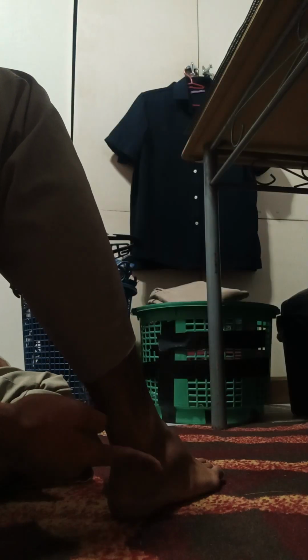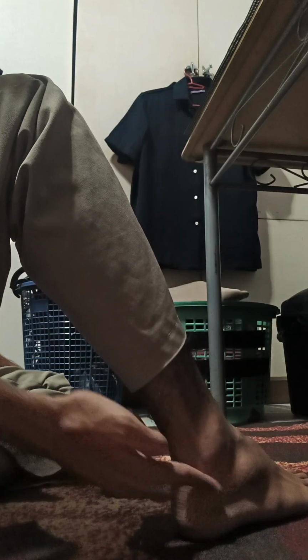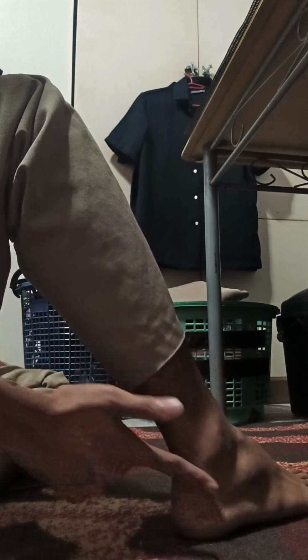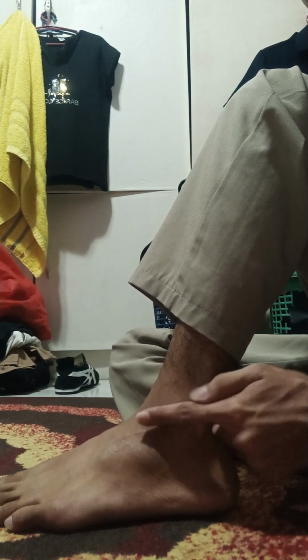The third one is the lateral malleolus. The lower extremity of the fibula, known as the lateral malleolus, exhibits an anterior-posterior expansion in a flattened side-to-side shape. It is situated here on the outer side of the ankle.